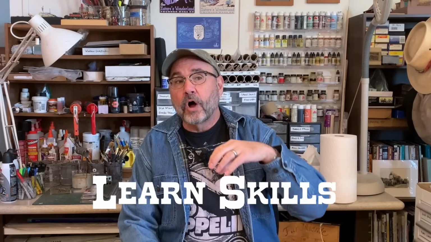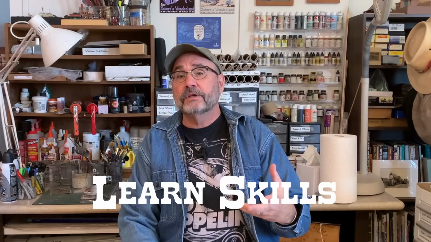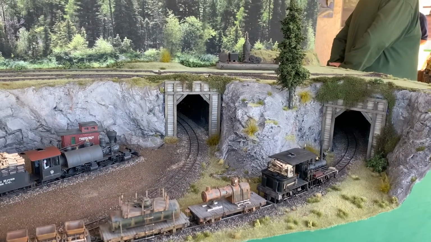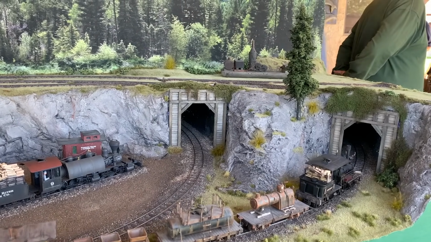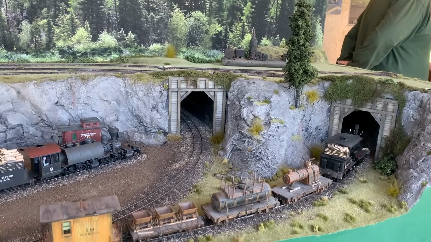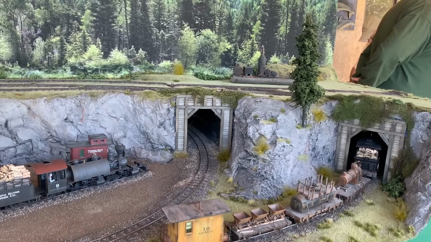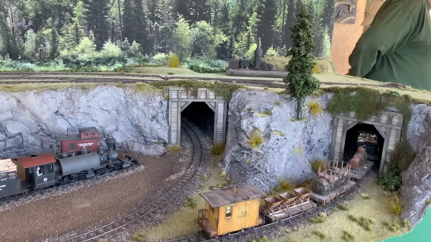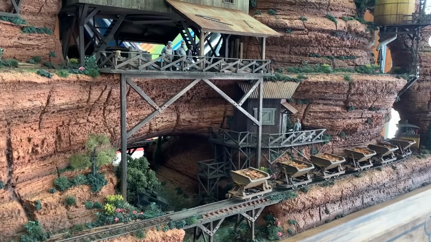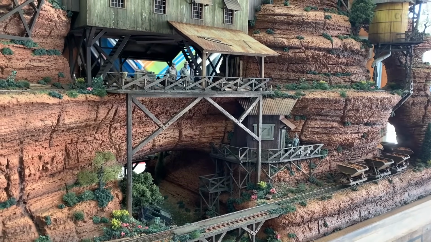And at the same time, another important consideration is that you're going to learn all the skills you need. If you're a total noob, as the kids say, to this hobby, and you've never built a model before in your life, but you want to try it, building a little micro layout or mini layout, you're going to learn all the skills you would need to build that dream basement empire or attic empire or garage empire, whatever you might be thinking about.